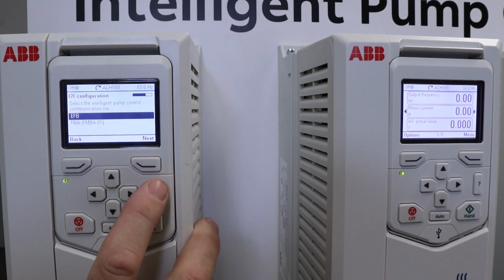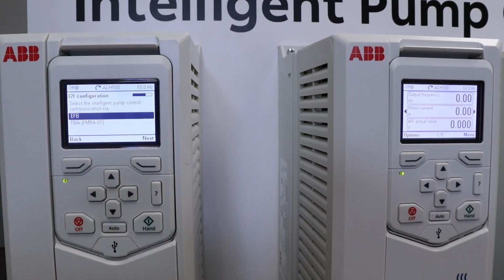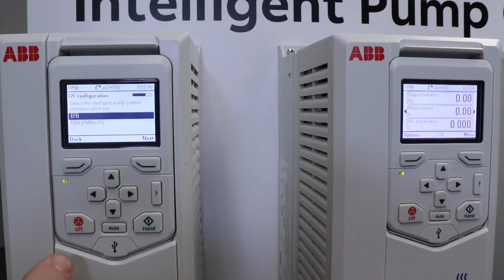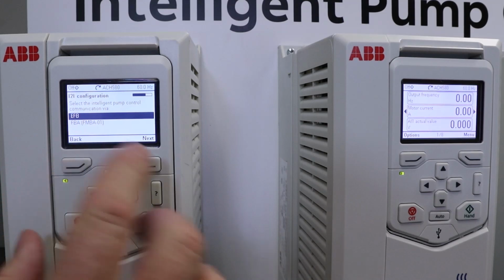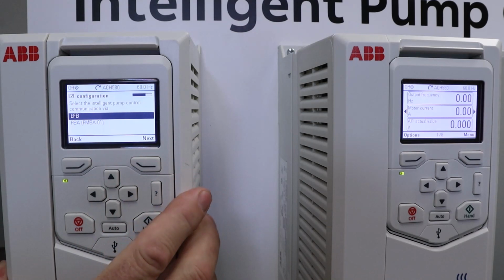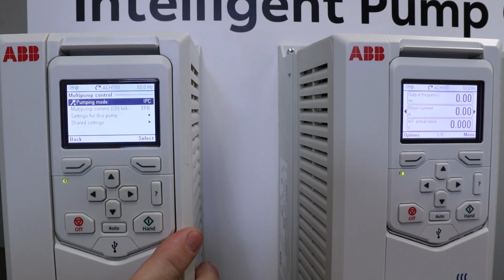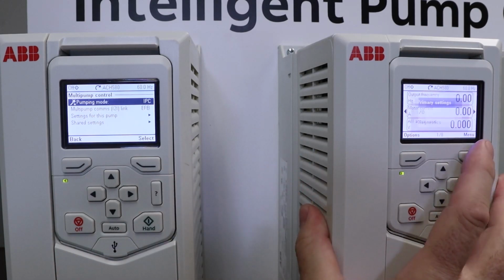Go on to the next. Embedded field bus or FMBA-01 module for a field bus module. In this case here, I have the individual drives wired up through embedded field bus. That's EFB. So the drives are wired for an inverter-to-inverter link through embedded field bus. So I hit next. This drive is now set up for IPC. I have to go to the next drive and start out with the next drive.